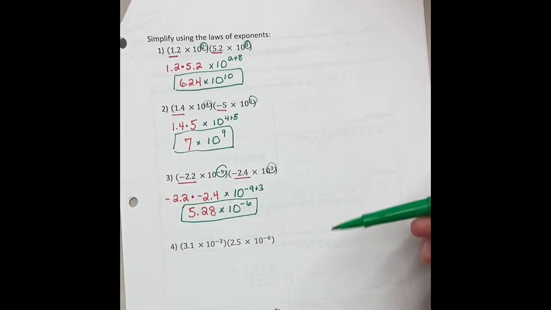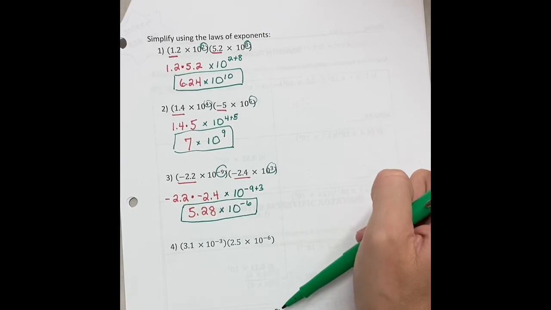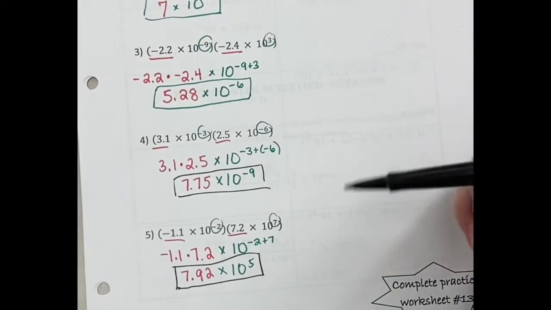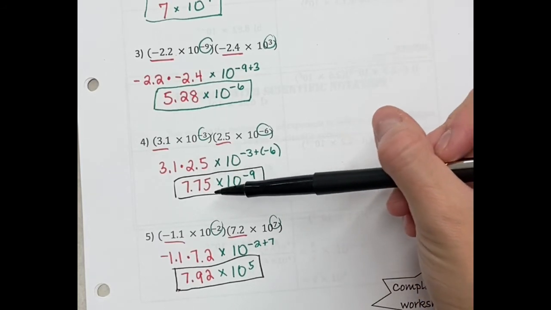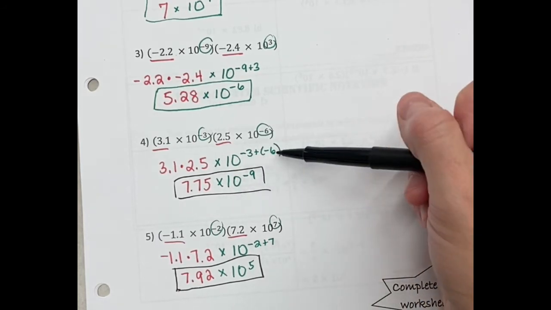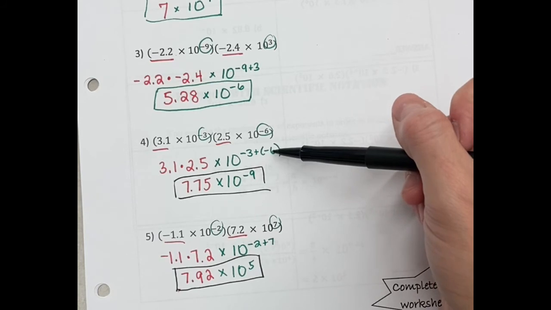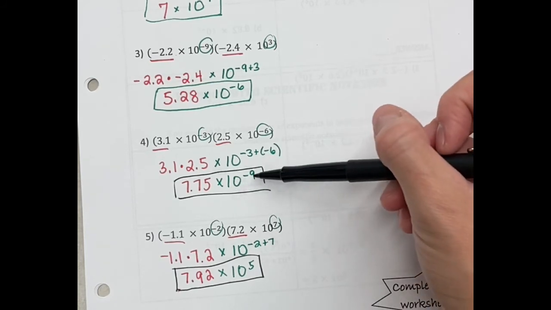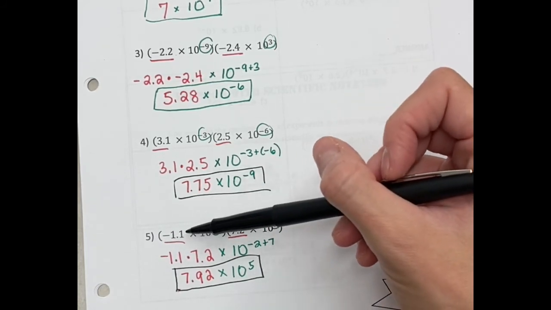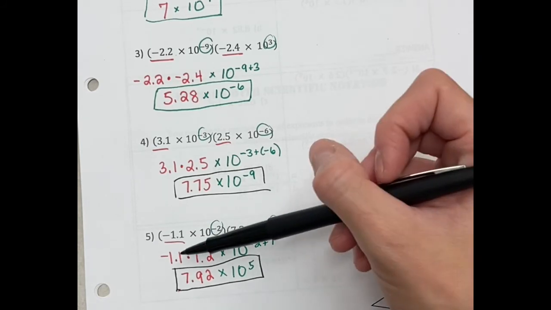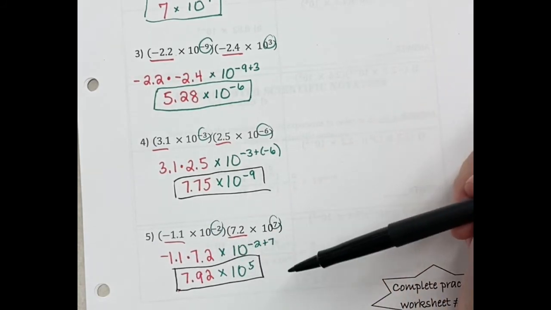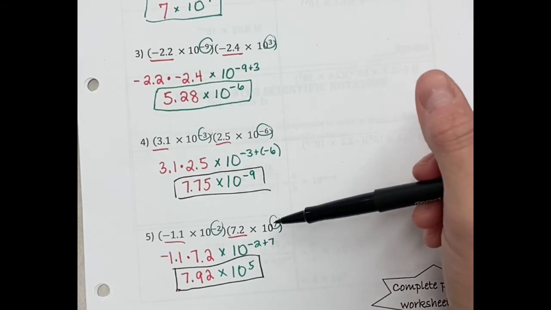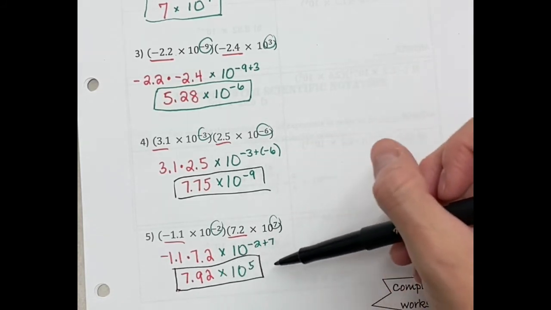So now I'd like you to take a second, pause this video, try 4 and 5, and come back to check your answers. Alright, so question number 4, we multiply our numbers in front, and I end up with 7.75. Then I'm multiplying, so I add my powers. So negative 3 plus negative 6, and I end up with times 10 to the negative 9th. Number 5, I multiply negative 1.1 times 7.2, and I end up with 7.92. Then I'm multiplying, so I need to add my powers. So I add negative 2 and 7, and I get a positive 5.